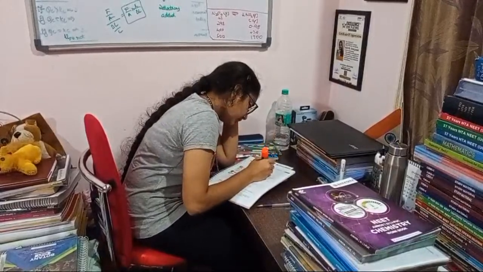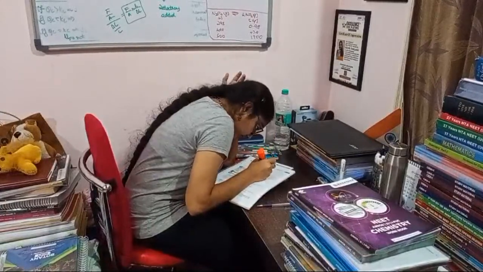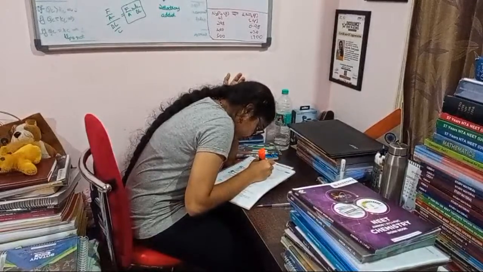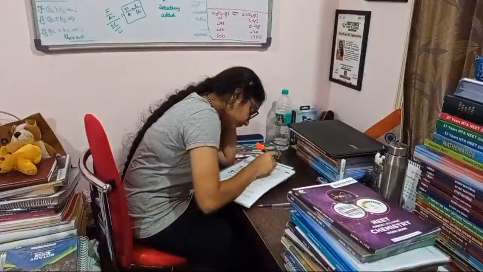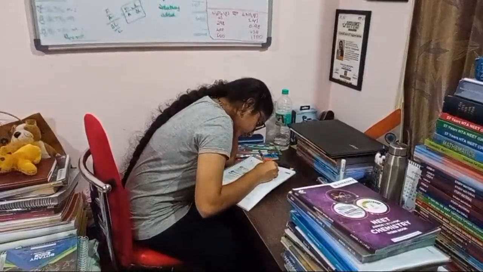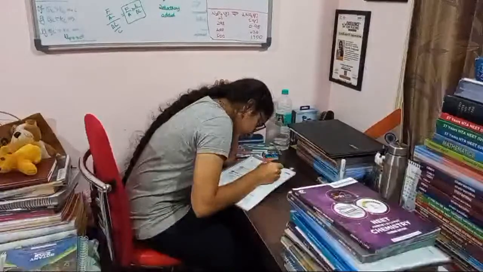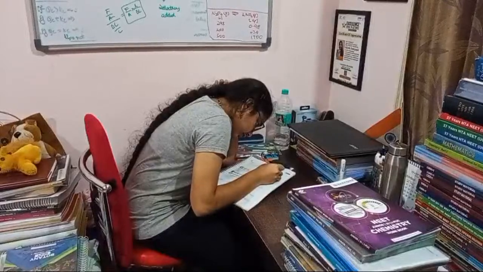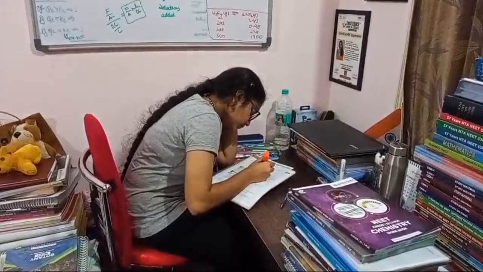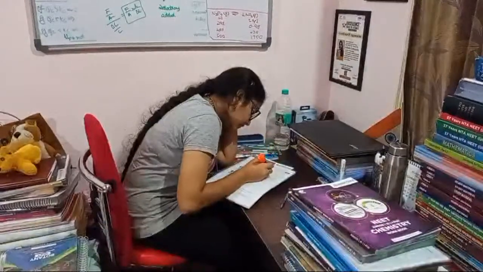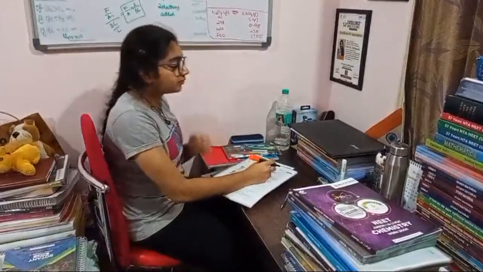Work done by a variable force is given by an integral, that is W equals the integral from x1 to x2 of F dx. Power equals work done divided by time taken. Work done per unit time is known as power. So P equals F·v, that is P equals F v cos θ.